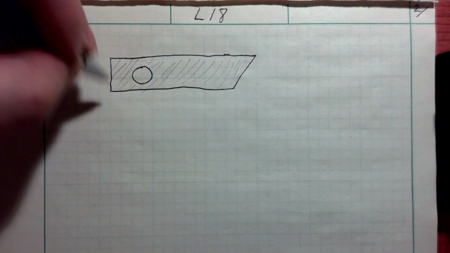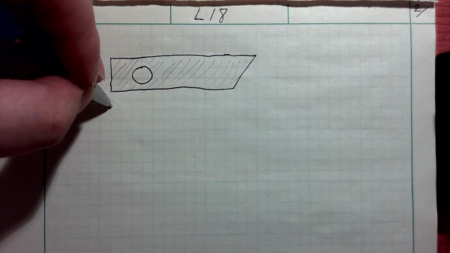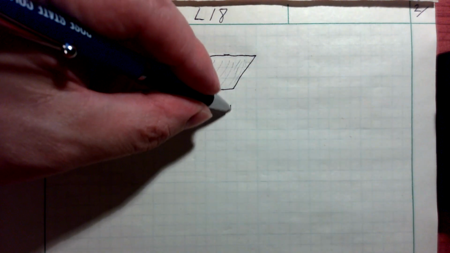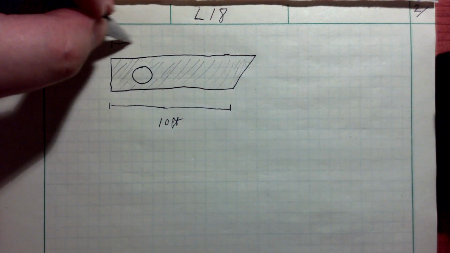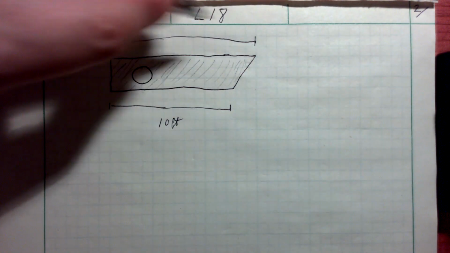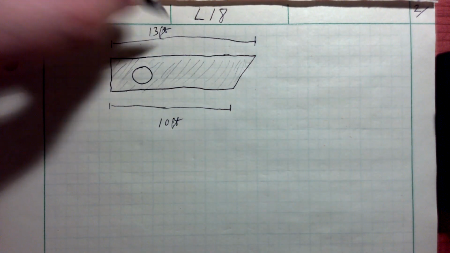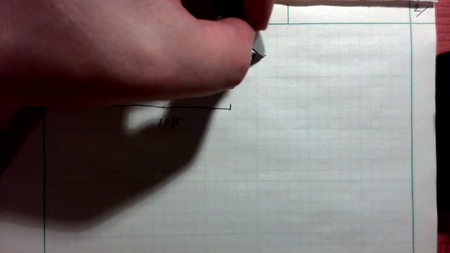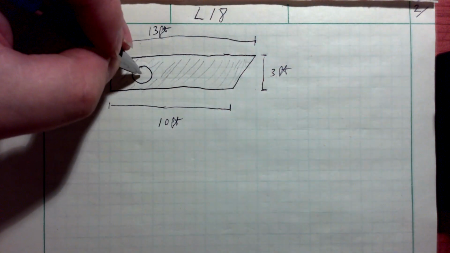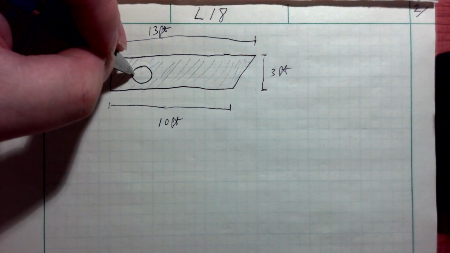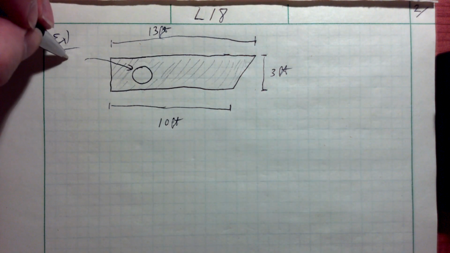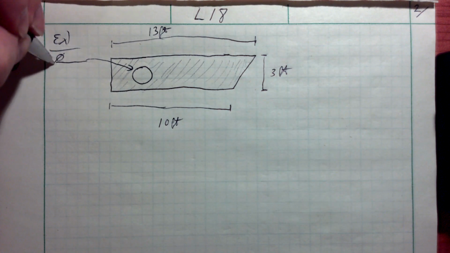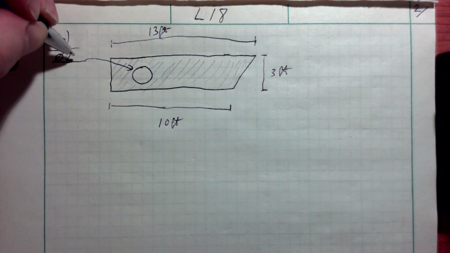Let's say that this total width here is 10 foot on the bottom, and let's say that it's 13 foot on the top. Let's say that it's 3 foot tall. And let's say that I'm just going to point to this guy and say the diameter of that guy is 2 foot.